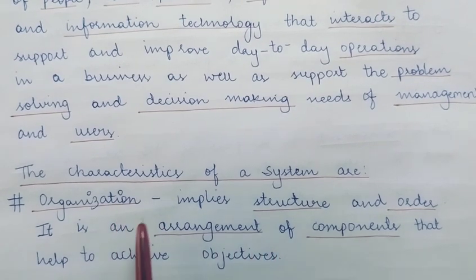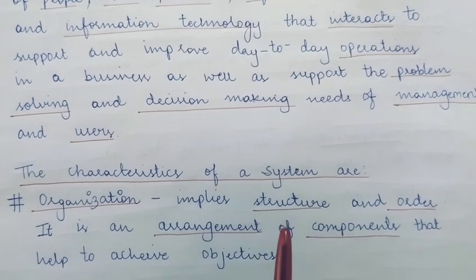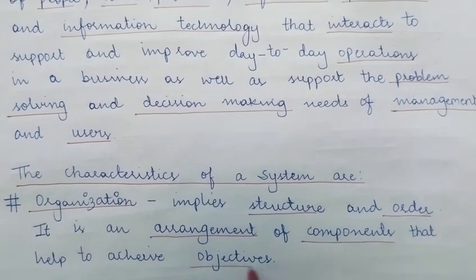That is why organization is one such characteristic of a system. When the components are properly arranged in a specific grouping and order, only then can they interact and function properly with each other to achieve the objectives or goals of the system.